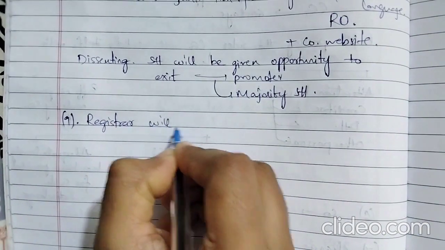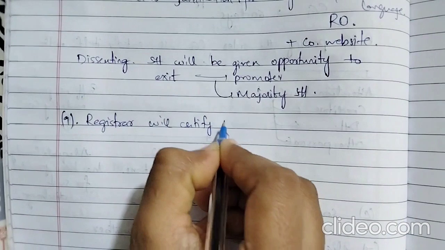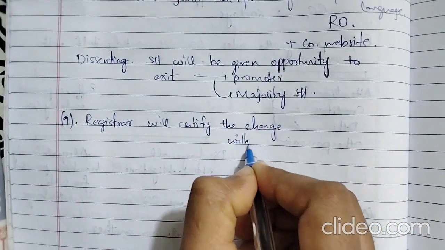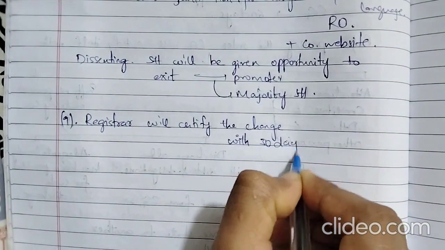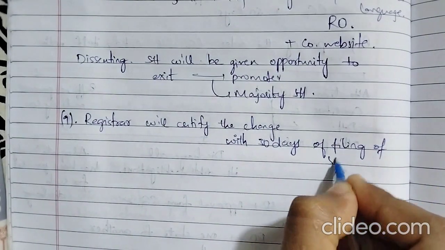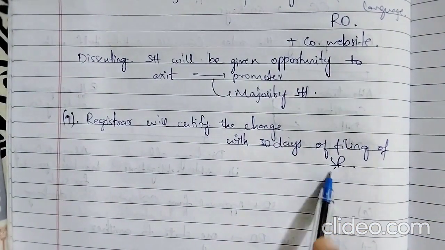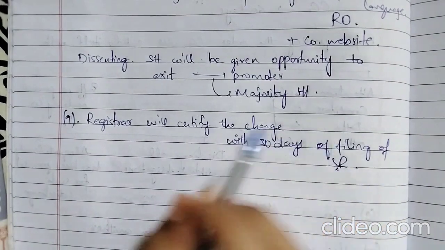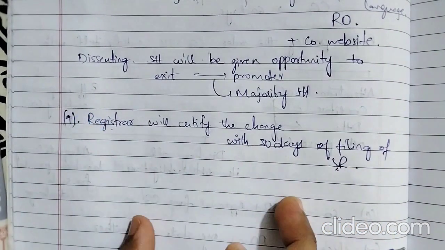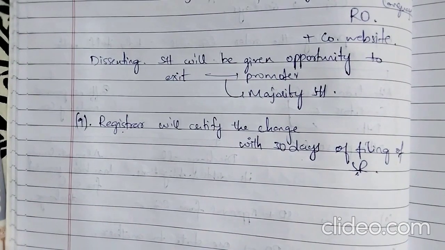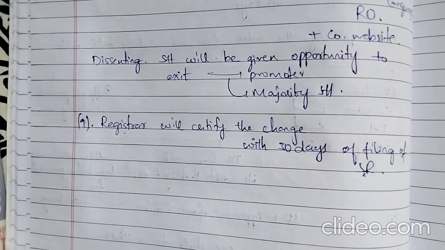Next, the registrar will certify the change within 30 days of filing of the special resolution. From this special resolution date, it will take 30 days. Once you file this special resolution with the registrar, within 30 days it will certify the change. So that's all about section 13. Let's start with section 14, articles of association.